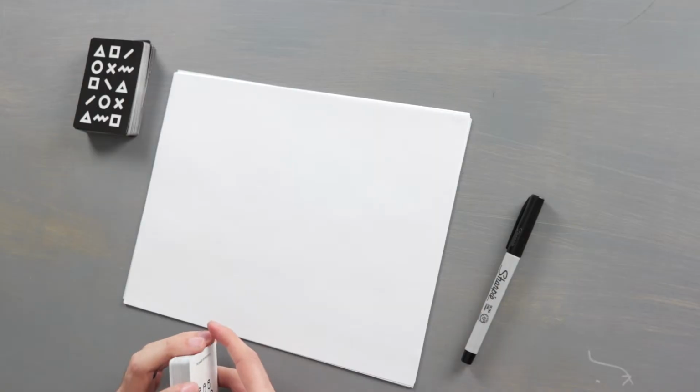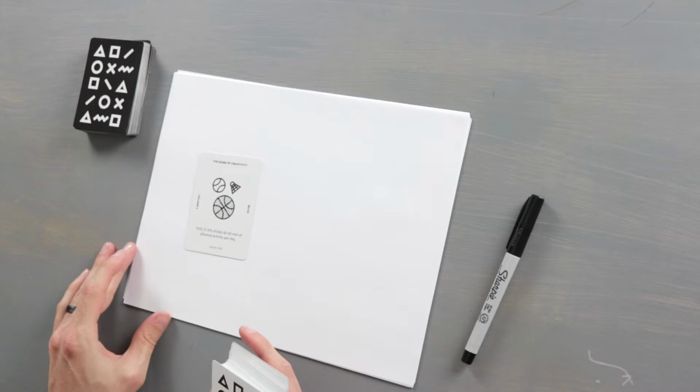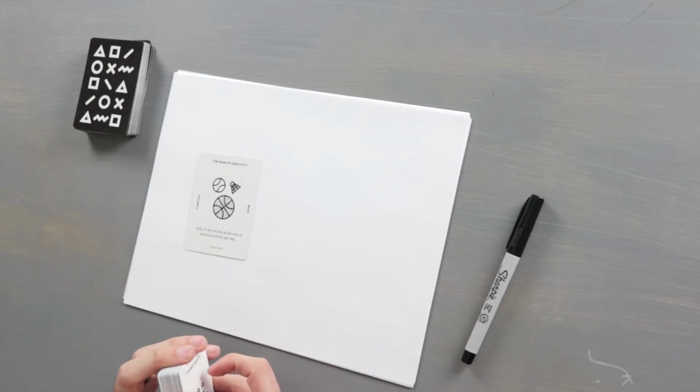What I might do, if I was in the classroom with about 20 students or so again, is flip over a card. Okay, only 21.6% of kids do 60 minutes of physical activity per day. Now, there's a lot of different ways to tackle this problem, and we're not trying to solve it 100%, we're just trying to solve it 0.0001%. Even if we can do that, that's still successful at contributing to a solution to a problem.